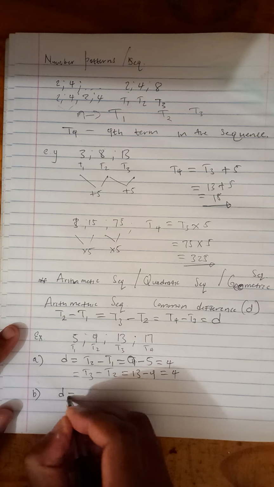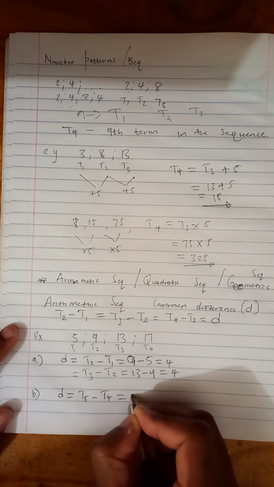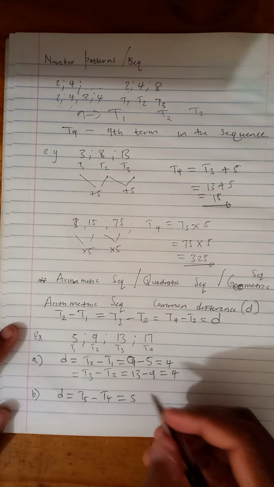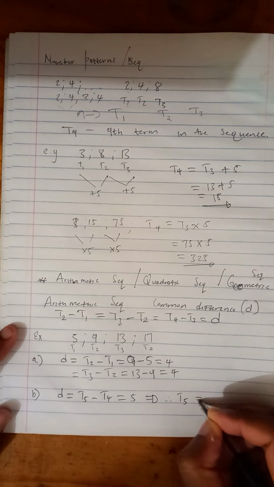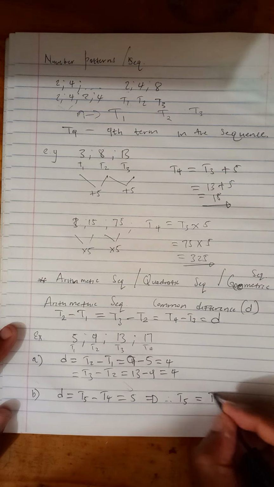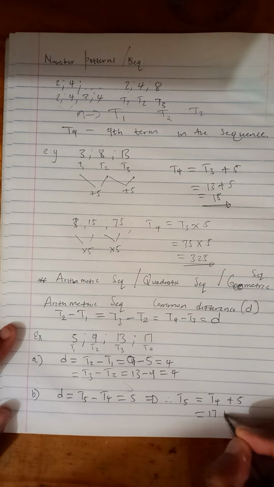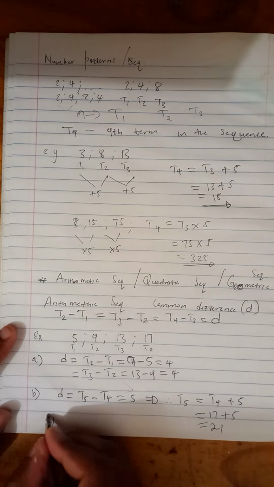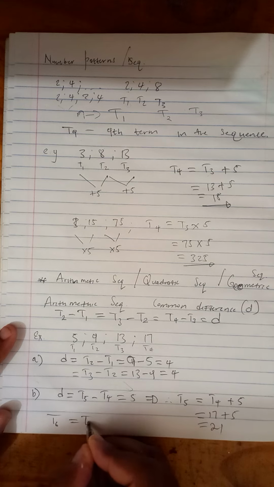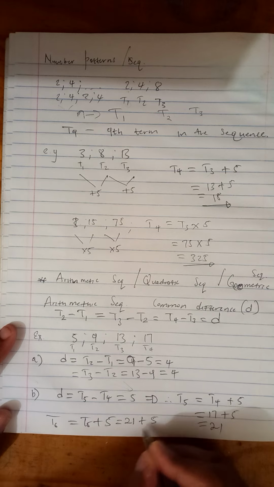So we know that the difference between T5 minus T4 is equal to 5 because it's constant throughout. Therefore, T5 is equal to, we transpose T4 to the other side, T4 plus 5, which is going to be 17 plus 5, and that is 21. Again, same with T6, it will be T5 plus 5, which is 21 plus 5, and that is 26.